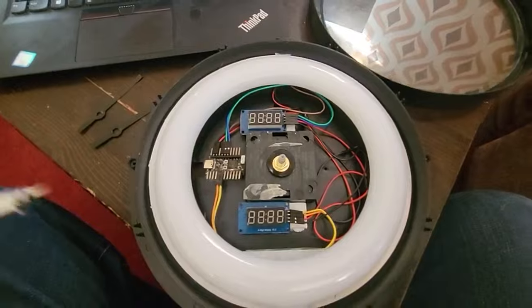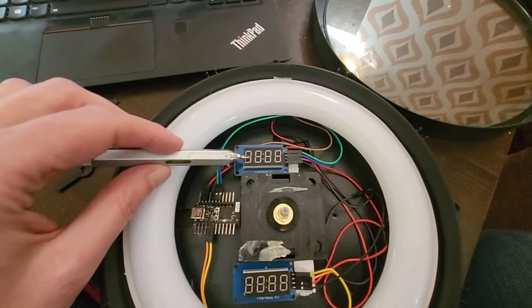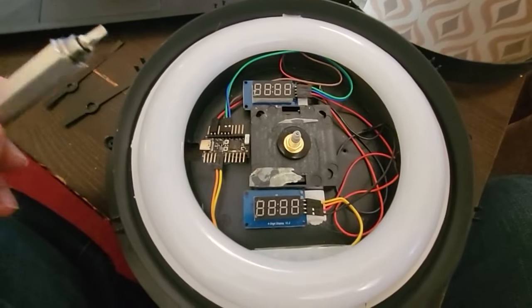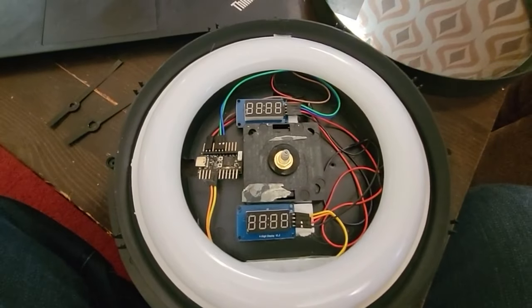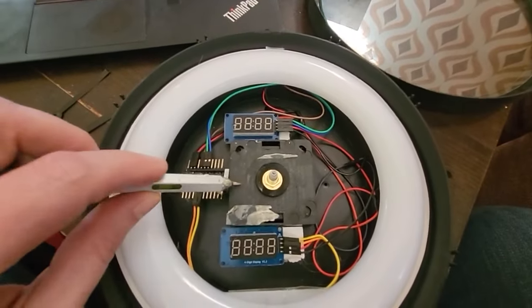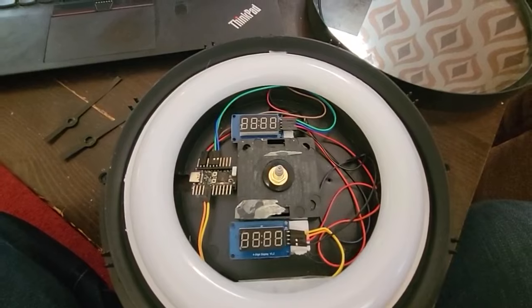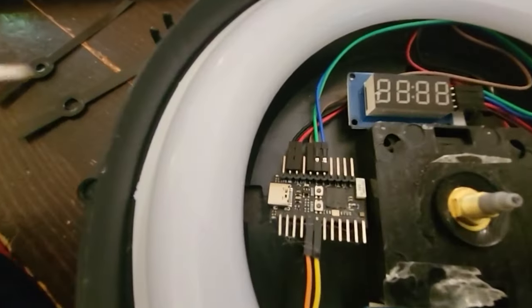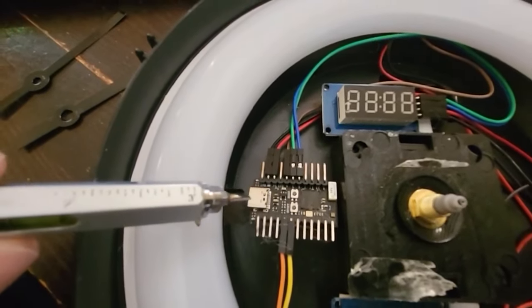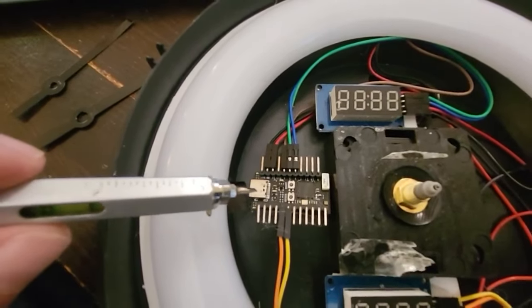So what we have here is two TM1637 7-segment displays. They're driven by an I2C type protocol, but not actually I2C. And in here, we have the original clock mechanism that came with the clock when I bought it. And over to the left here, we have the brains, which is a tiny S2, ESP32.